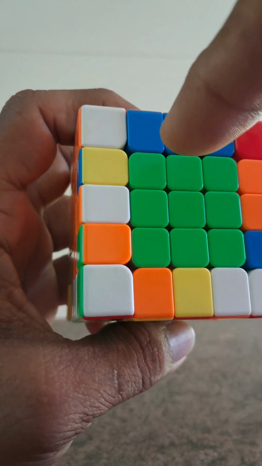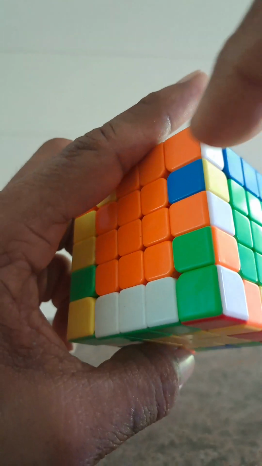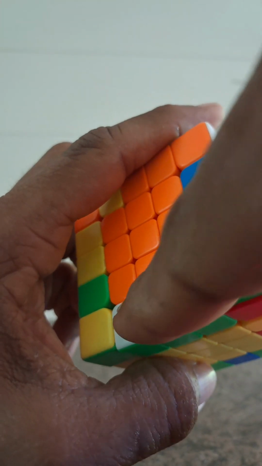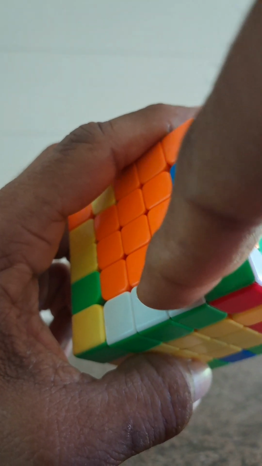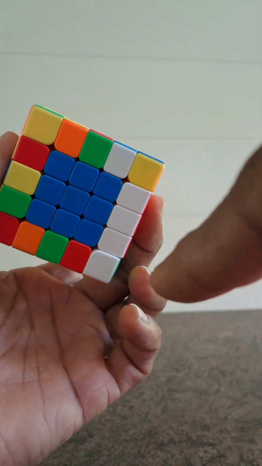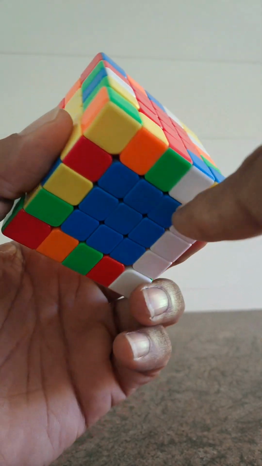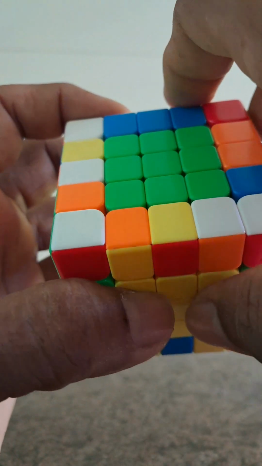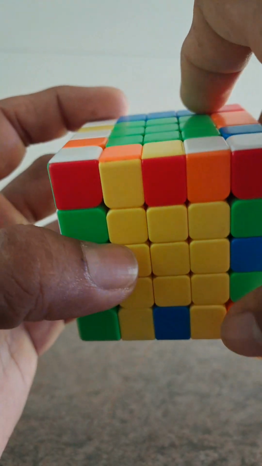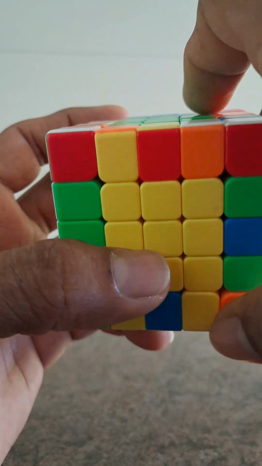We now have three edges solved. So once we have solved this, another one is green and white, and the third one is red and white. Now similarly we will solve all other colors.